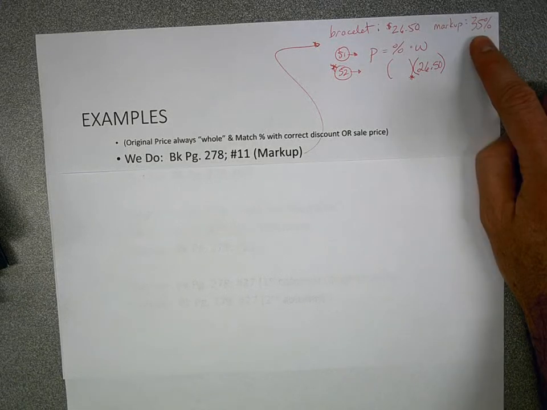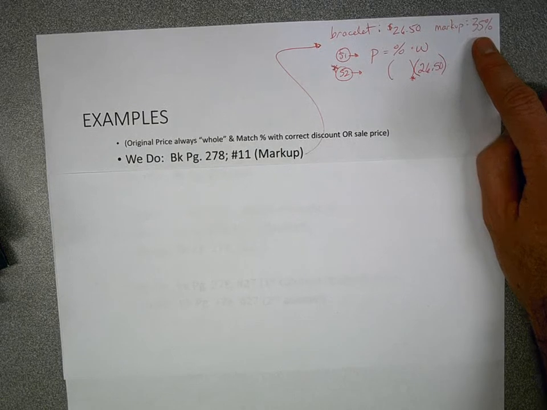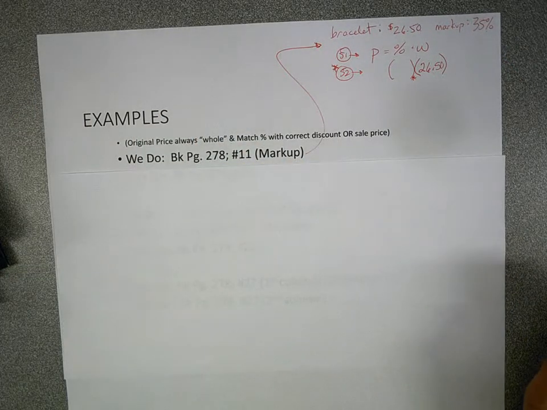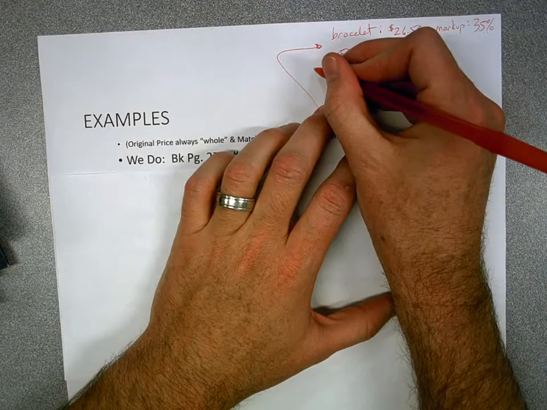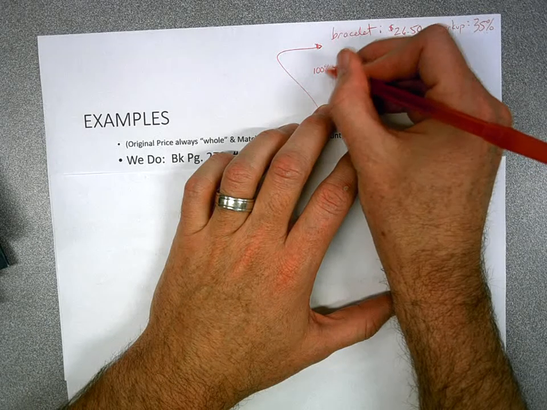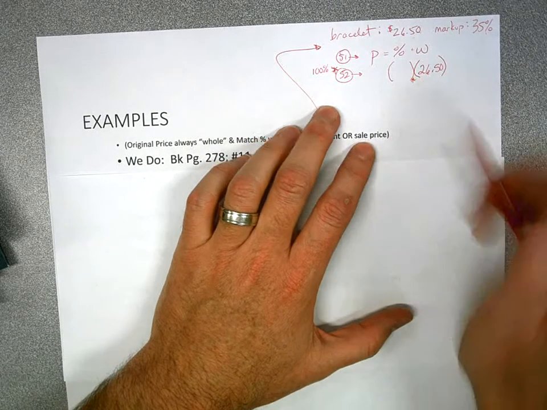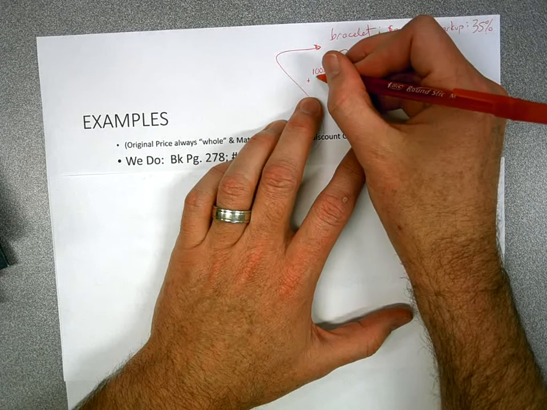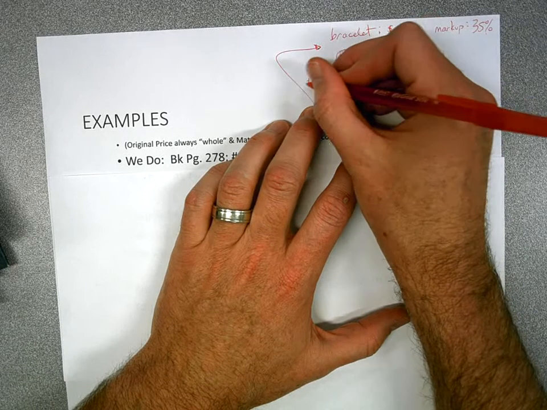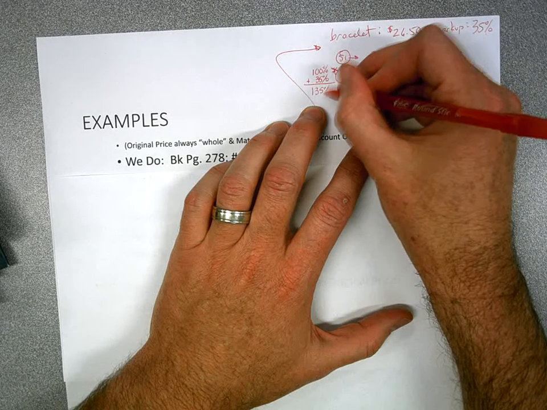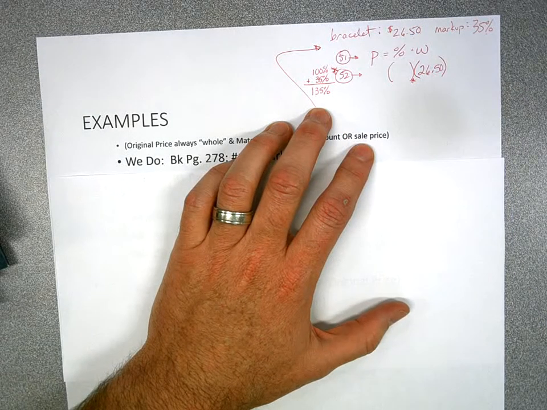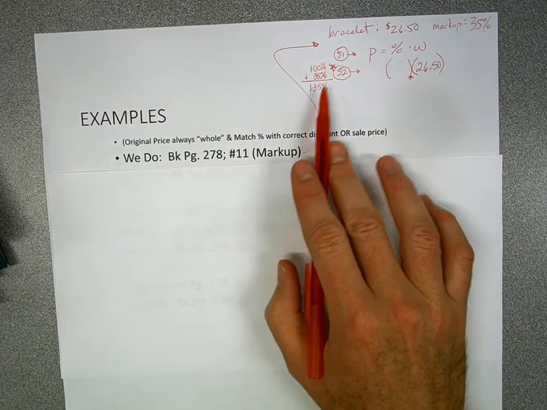Considering that the markup is an extra 35%, here's what you can do. Now, I'm hoping that this is mental math for you guys. That's why this is so much easier. But for note purposes, write it over here. Here's what I'm doing mentally. My 100% price of the bracelet added on with the 35% markup is going to give us what, guys? 135%.